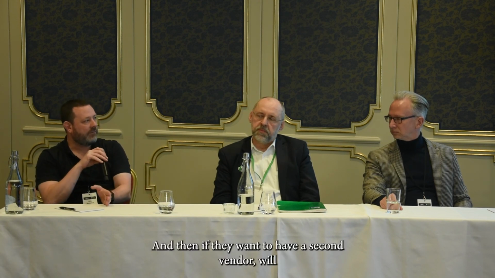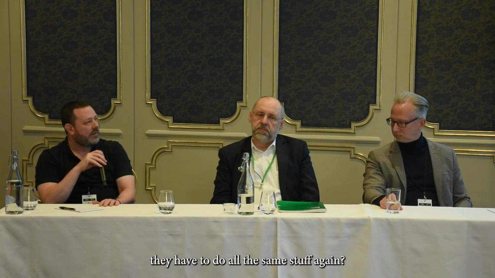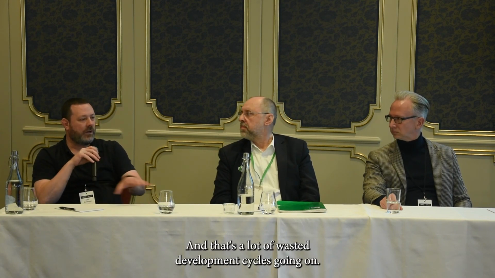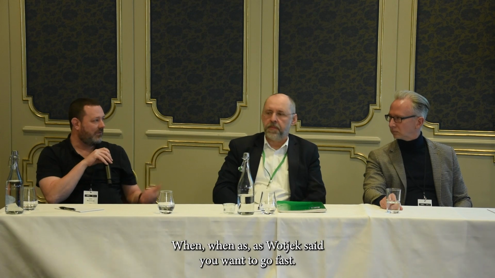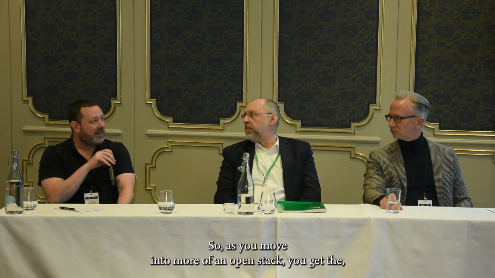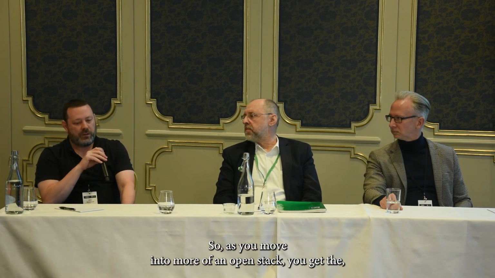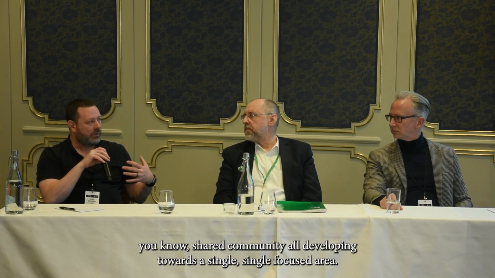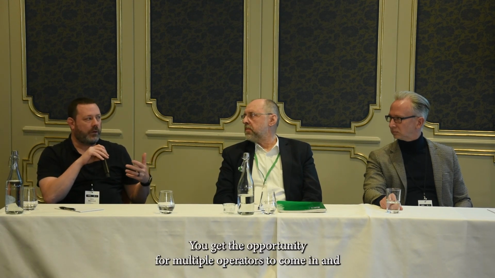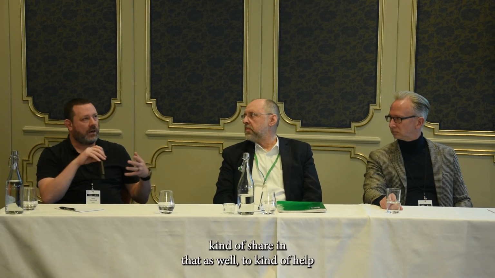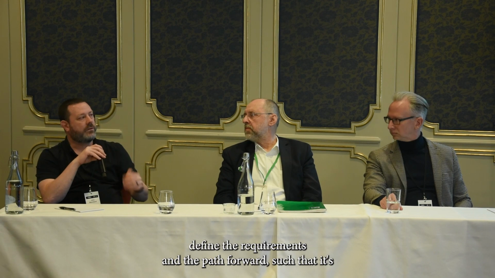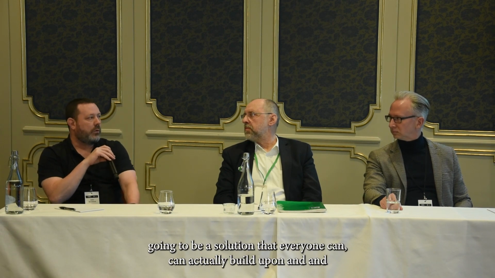And then if they want to have a second vendor, they have to do all the same stuff again. That's a lot of wasted development cycles when, as Wojtek said, you want to go fast. So as you move into more of an open stack, you get the shared community all developing towards a single focused area. You get the opportunity for multiple operators to come in and share in that as well, to help define the requirements and the path forward, such that it's going to be a solution that everyone can actually build upon and go faster with.